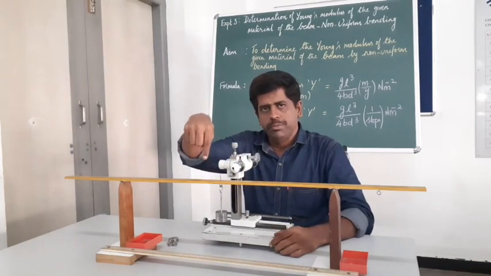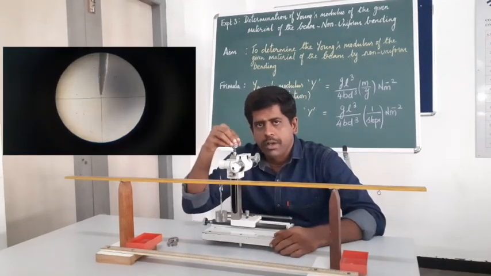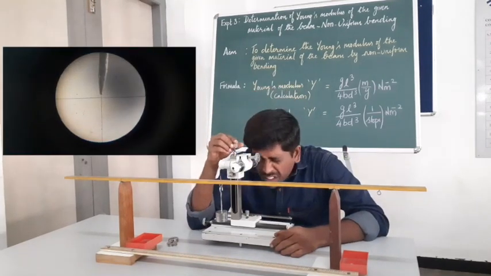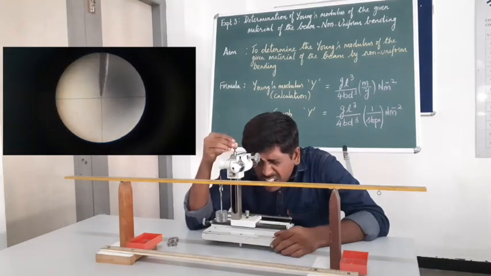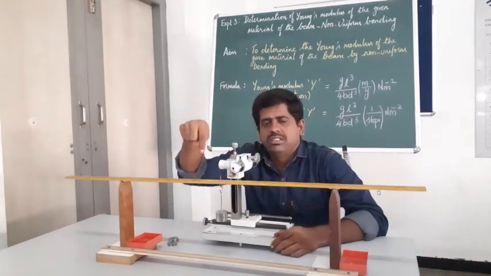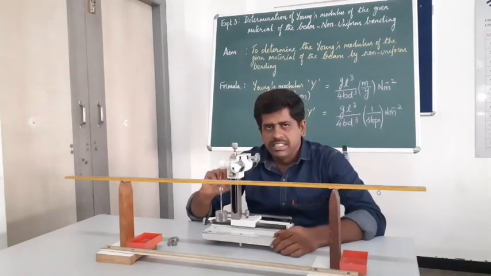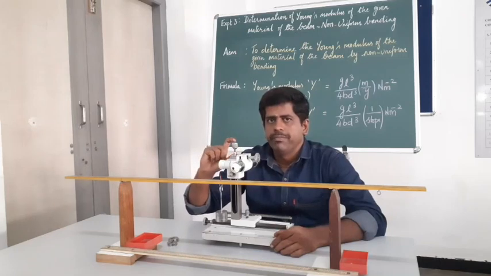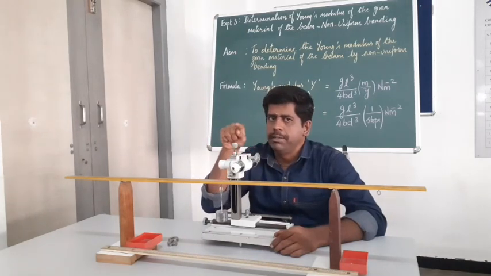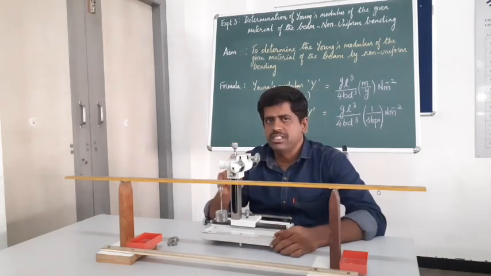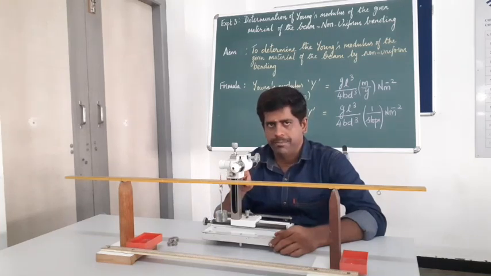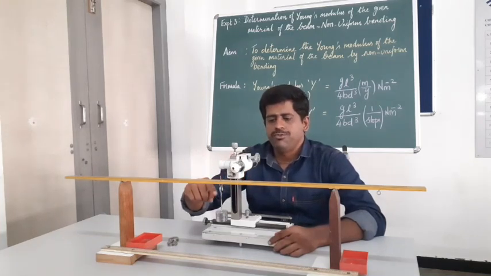Once the tip has moved up, I will use this fine adjustment screw and adjust it such that the horizontal cross wire touches the tip of the pin. Now, since the scale has moved up to make the marking at the tip of the pin, the difference in the reading can be noted down here. This is for W plus 100.